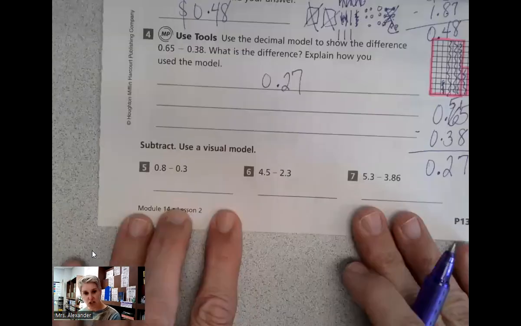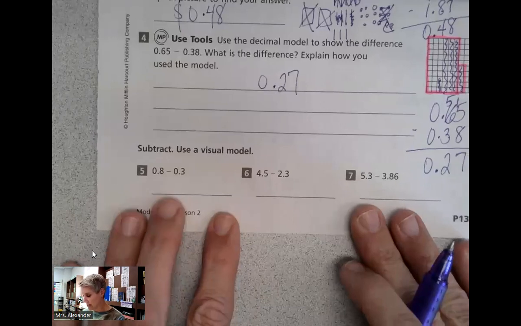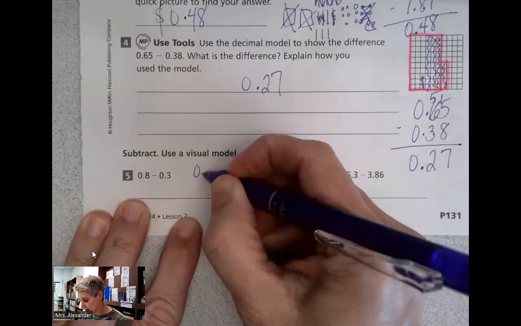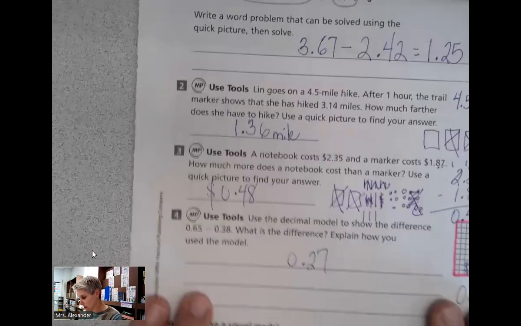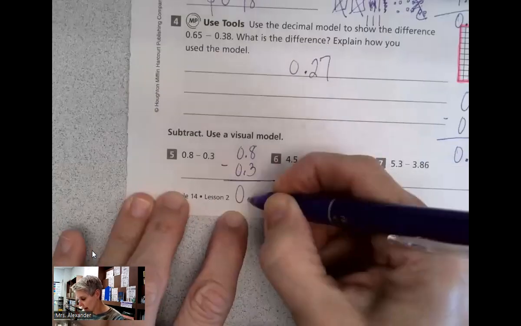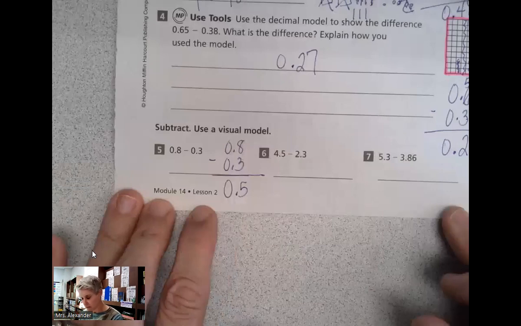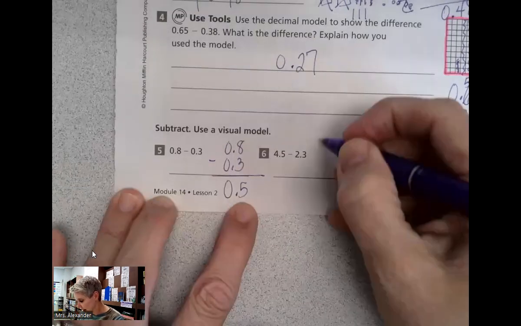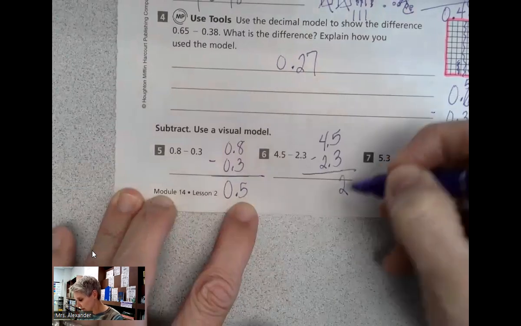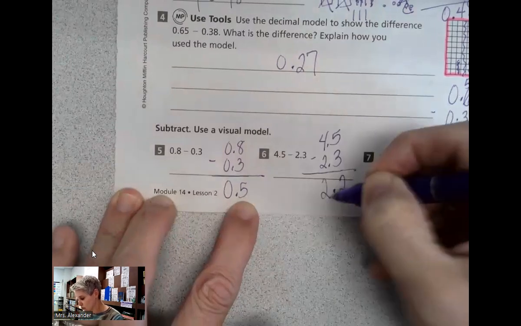I know these say to show a visual model, we're just going to line up and subtract. Since we did all of this modeling up here, let's just do the subtracting. Line up those decimals and subtract. We have 5/10. 4 and 5/10 minus 2 and 3/10. Subtract. Drop your decimal. Subtract.